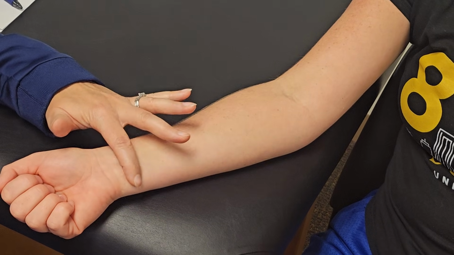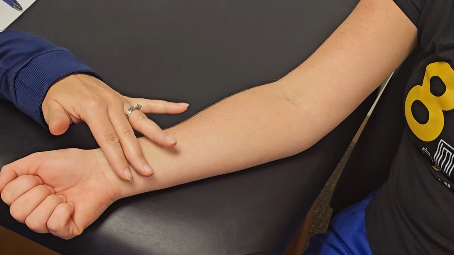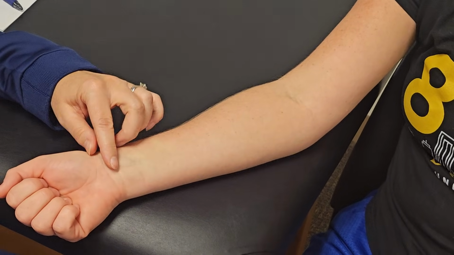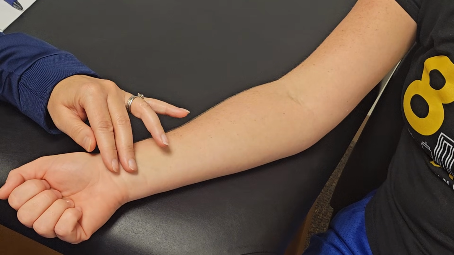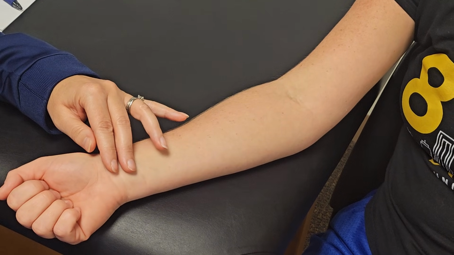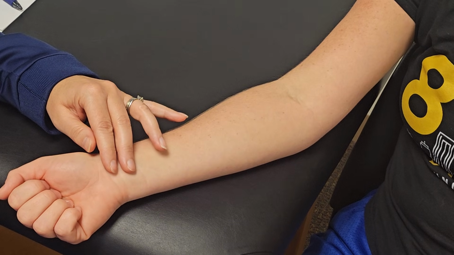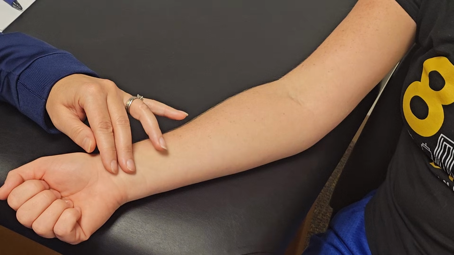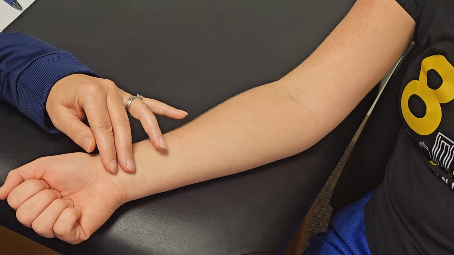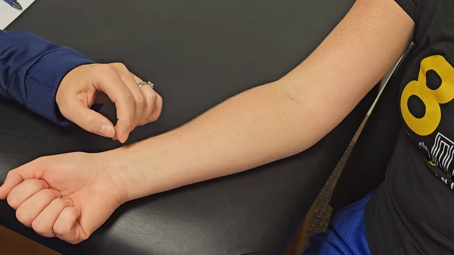The last one we're going to palpate in the supinated position is going to be the flexor digitorum superficialis. So this is a little bit misleading, because when you hear the word superficialis, you think it's going to be a superficial muscle, but it's superficial to the profundus. We're not going to be able to palpate the flexor digitorum profundus because it's deeper than that. But this muscle, the flexor digitorum superficialis, is actually a little bit deep to those tendons that we just palpated.